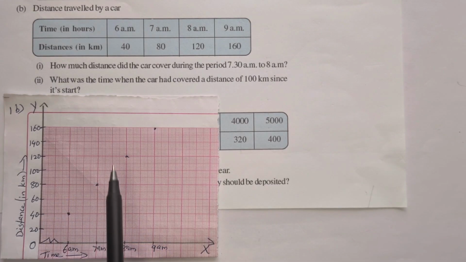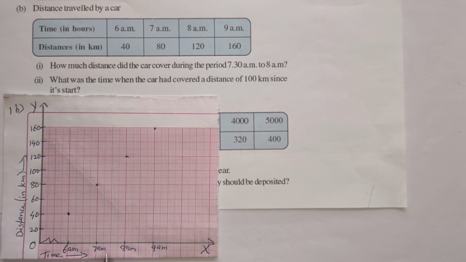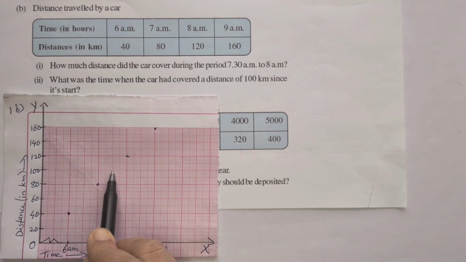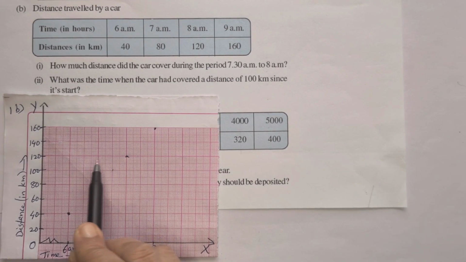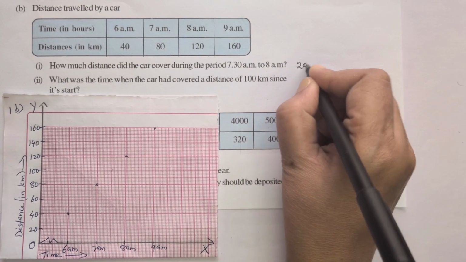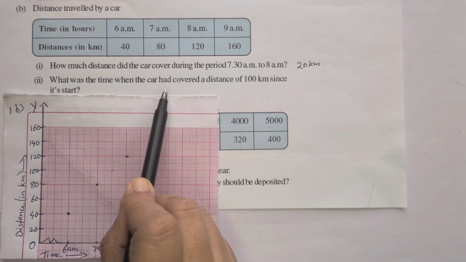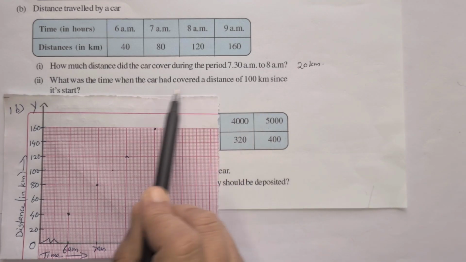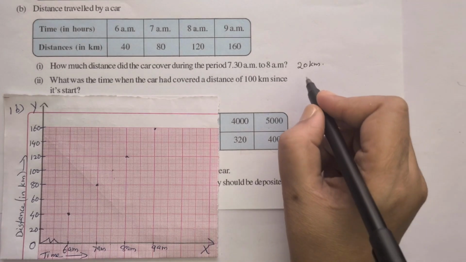Now how much distance did the car cover during 7:30 a.m. to 8 a.m.? 7:30 a.m. means here, that means 100 kilometers. From 100 kilometers to 8 a.m., 120 kilometers, that means 20 kilometers traveled in that time. Then the second question: what was the time when the car had covered the distance of 100 kilometers since its start? 100 kilometers is coming over here and the time is 7:30 a.m.